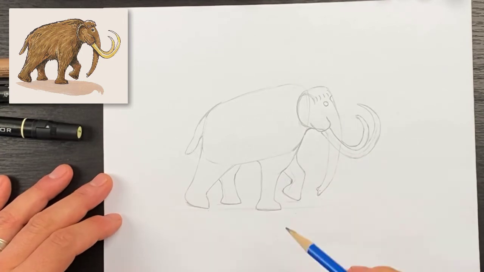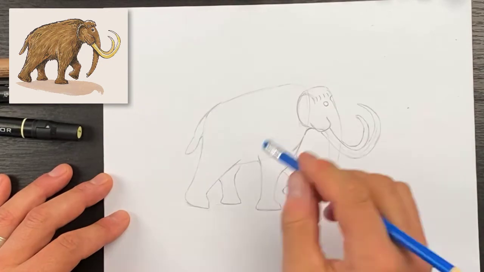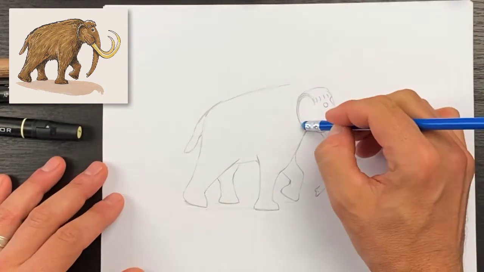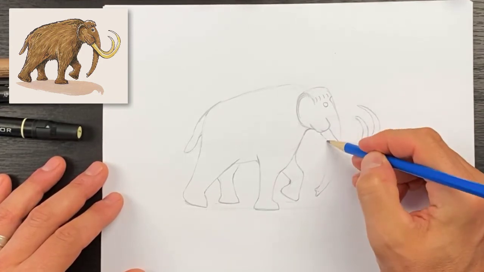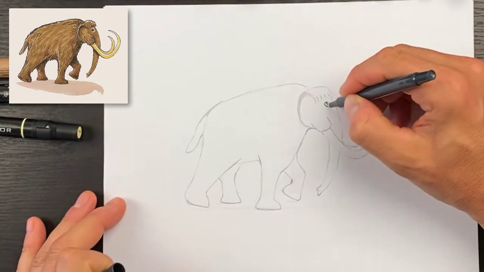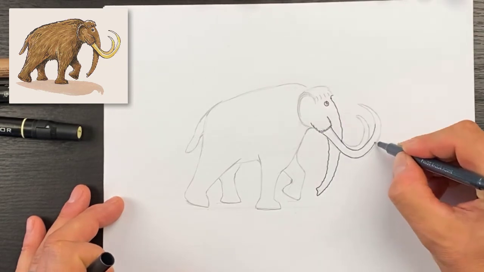Okay, so next we'll define a few of these lines here and then erase some of the unwanted lines right now. And then next I'll grab my black ink pen and we'll ink the mammoth in.